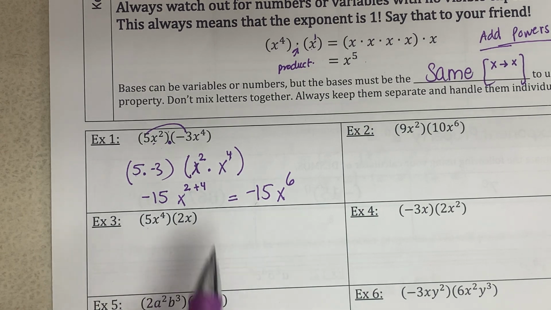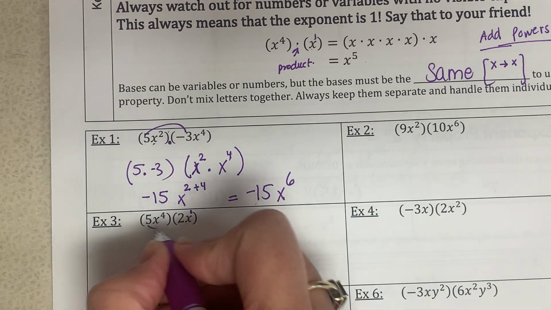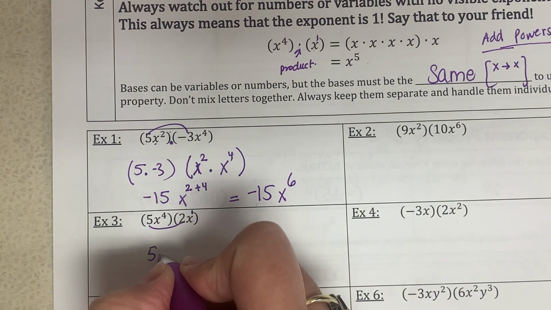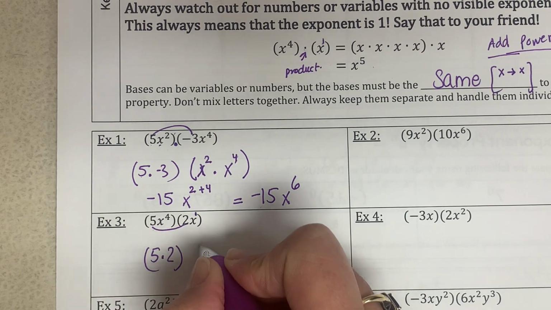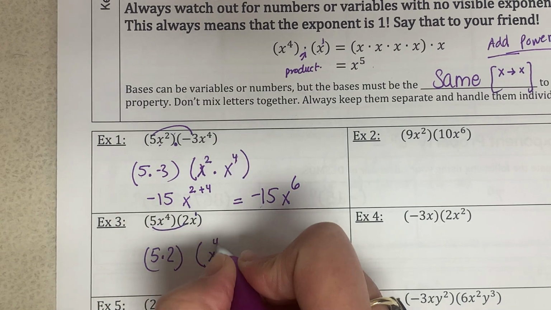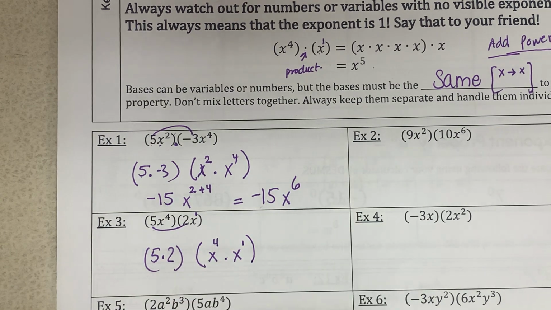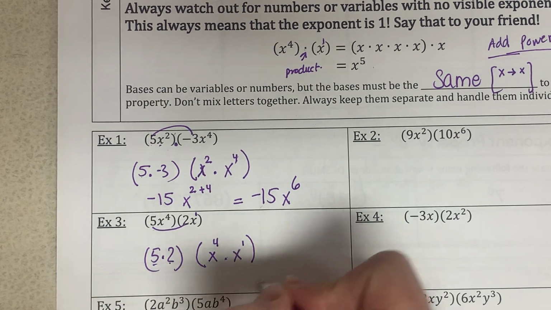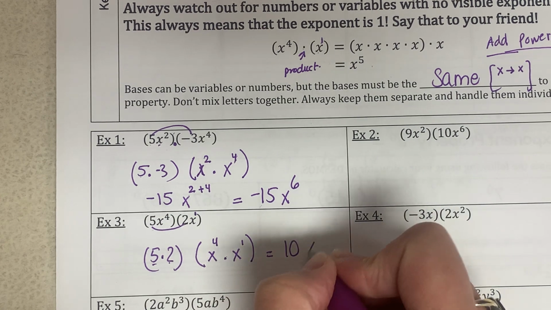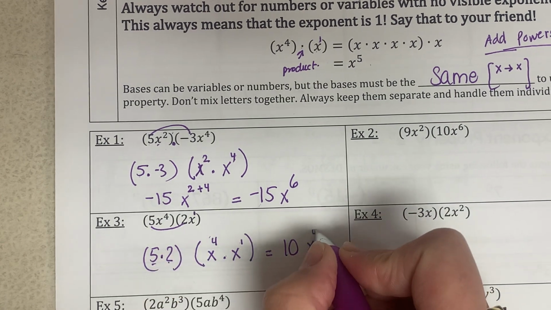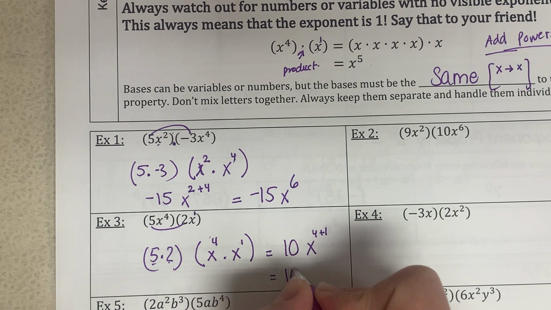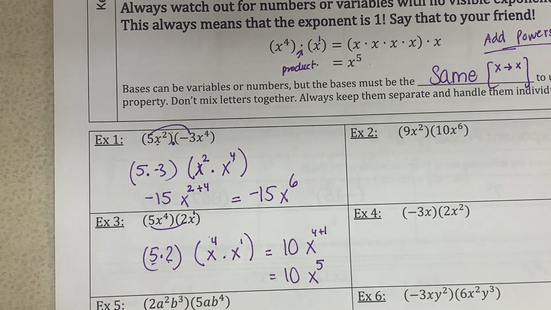Again, put the invisible 1 over here so you know how to do it. 5 times 2, I'm just going to multiply these two numbers. And then x4, x1. So 5 times 2 is 10. For the x, it's 4 plus 1. So I'm going to write 4 plus 1. And my final answer is 10x to the power of 5.